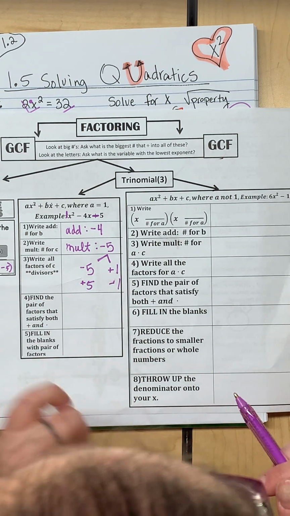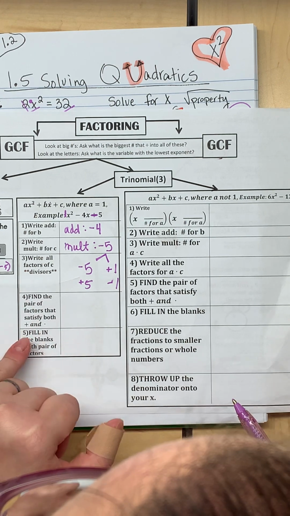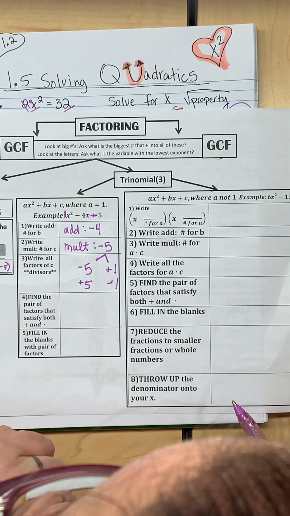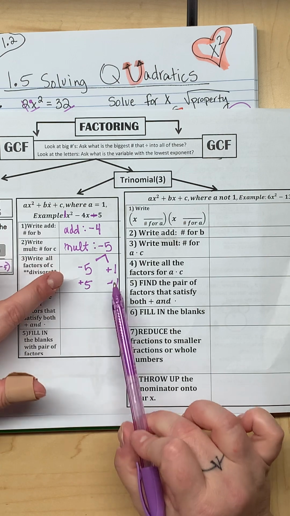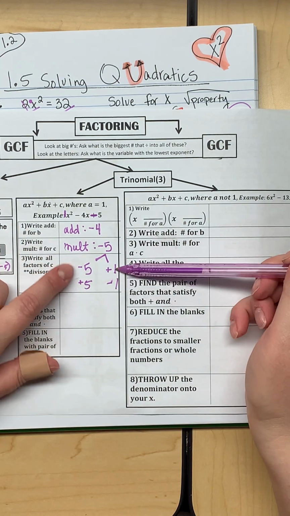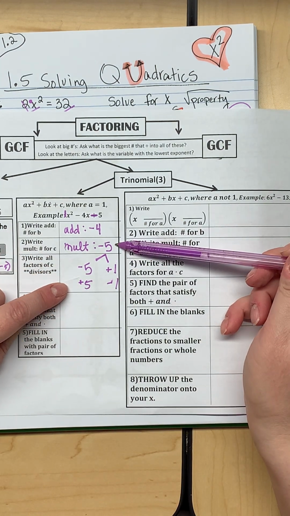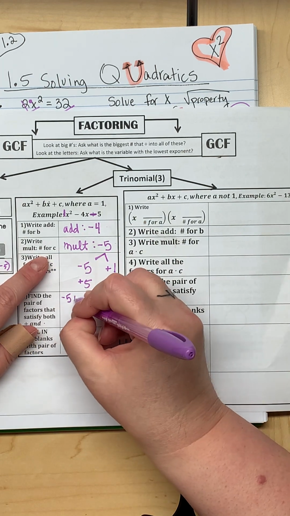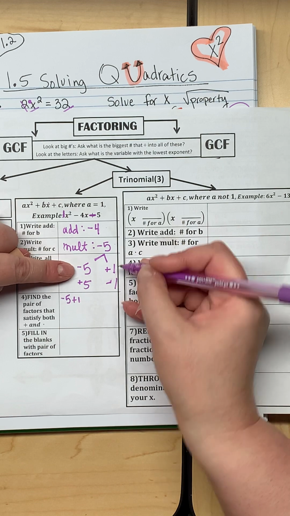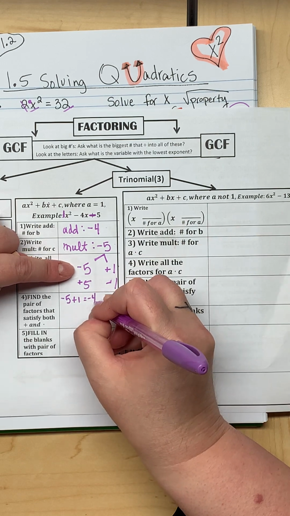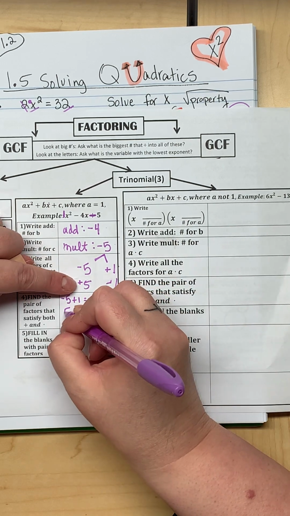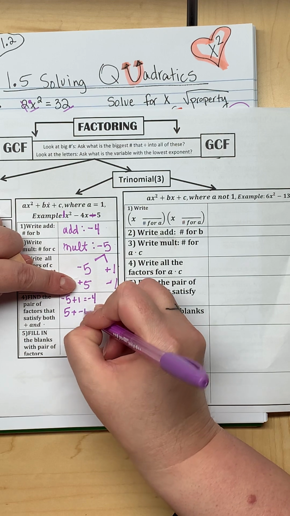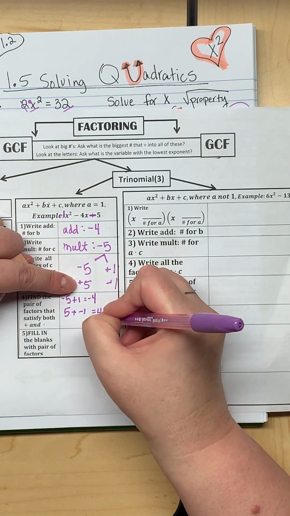Okay, and then now we're going to find the numbers that satisfy the plus and the multiply. These sets definitely multiply to -5, but if I add them, what do I get? Well, -5 plus 1 right here is -4. And then this next one, 5 plus a -1 equals a 4.